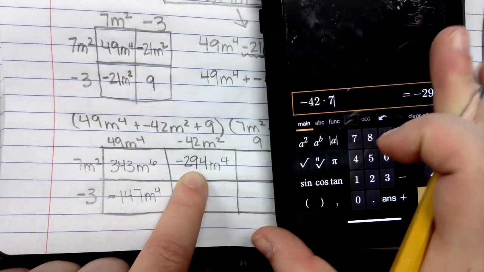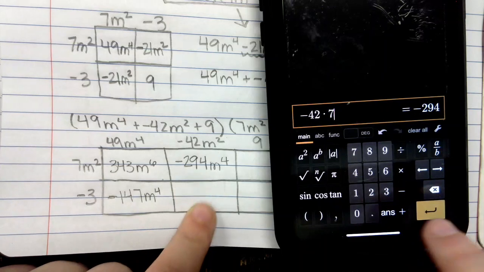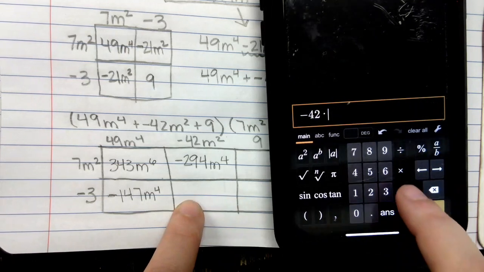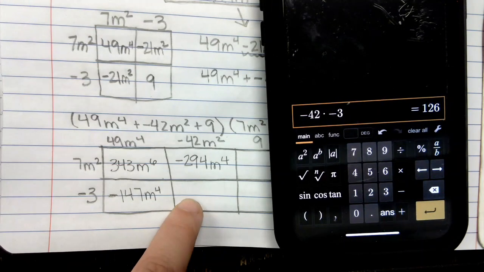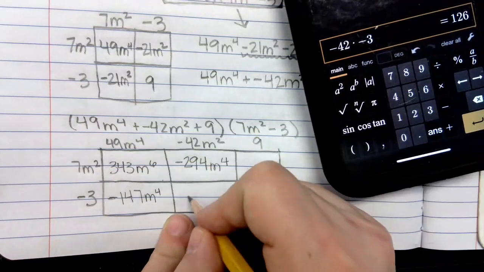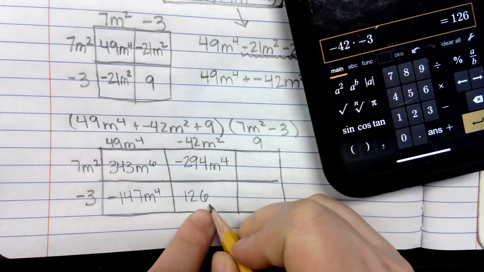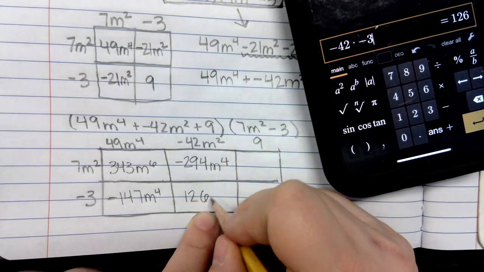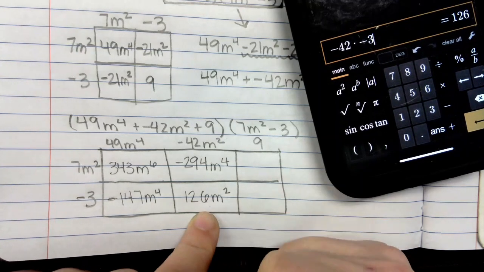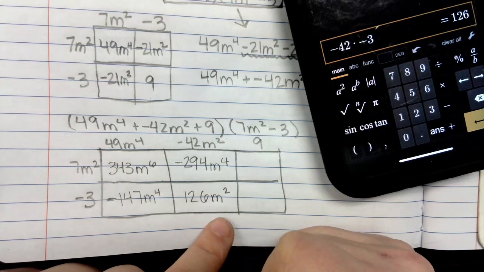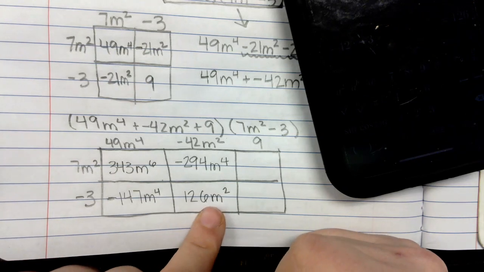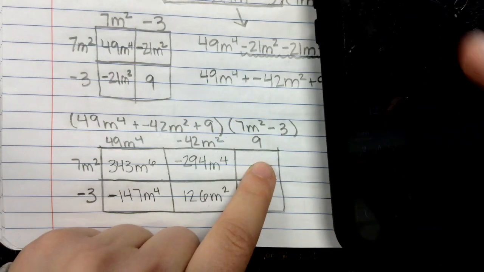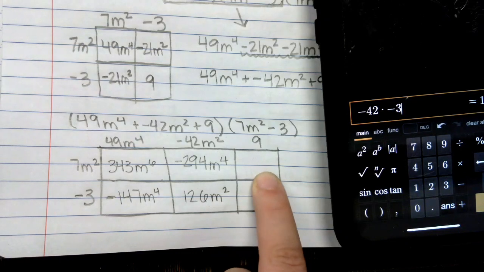All right, next one. What did we multiply to get this box? 7 times 9. And we get 63. There's no m's on top, but there's 2 m's in front. So how many m's total will this one have? 2. And then in that last box, we're doing 9 times negative 3, negative 27. Any m's? No.